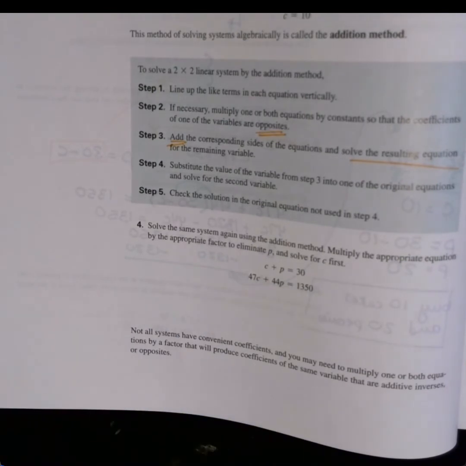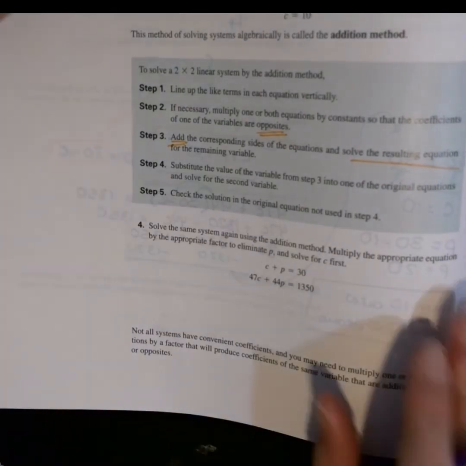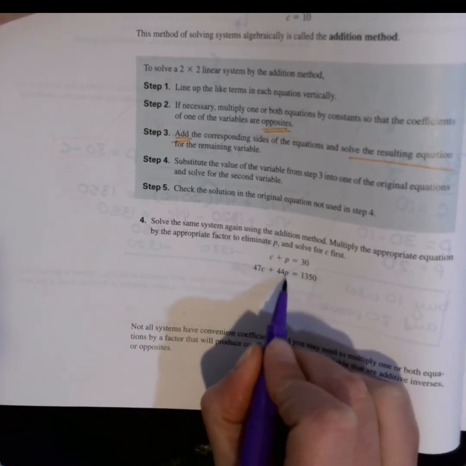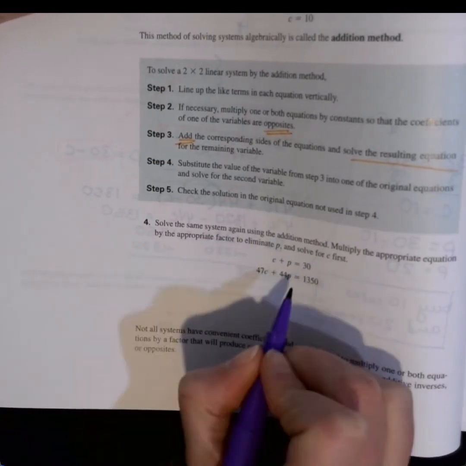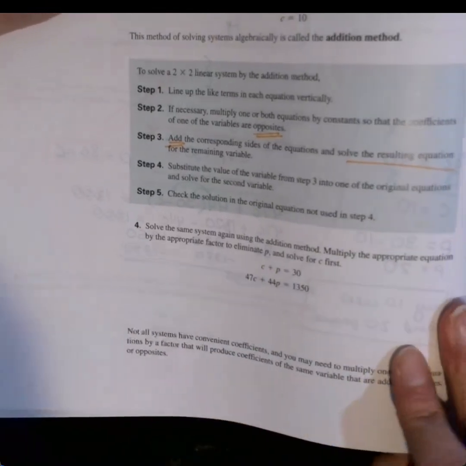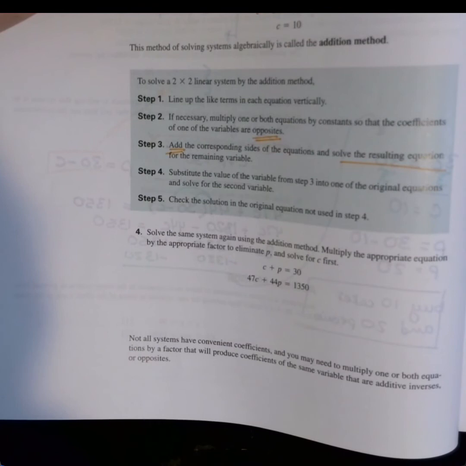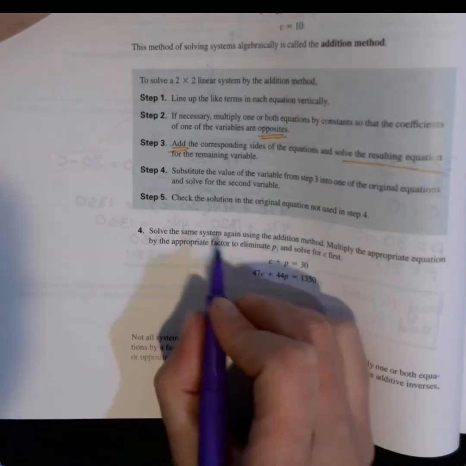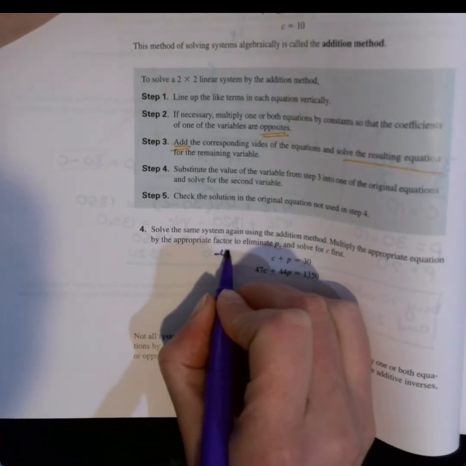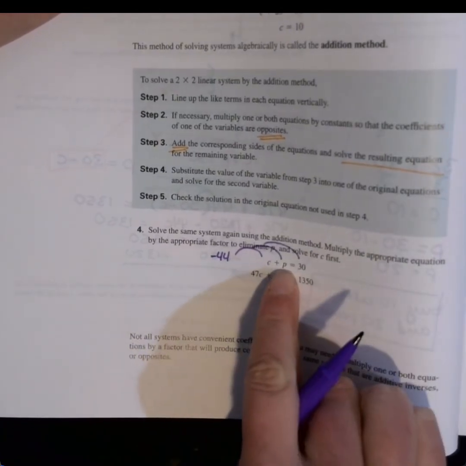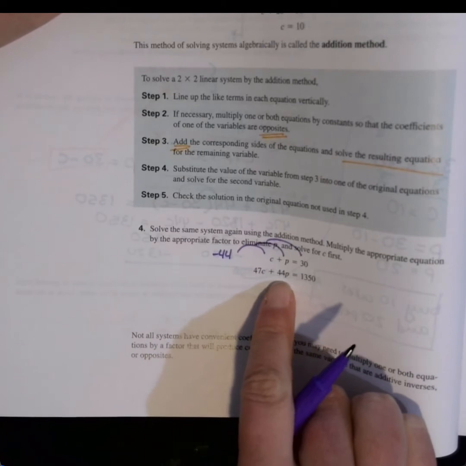They got rid of C. Well, let's get rid of P. Okay, so P. There's our P, there's our P, there's 44P, and I know that for P's, I'm looking for the least common multiple. What can I make both of those go into? So 44 is it. So I'm going to multiply this top equation by negative 44, everything, so that I can get a negative 44P here to add to this negative 44P there.